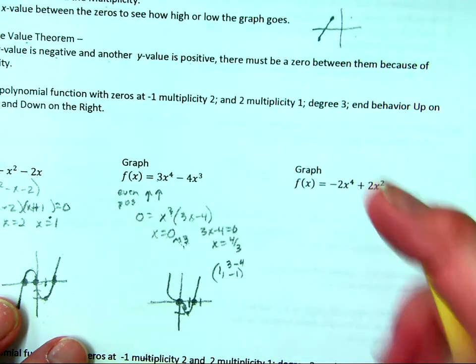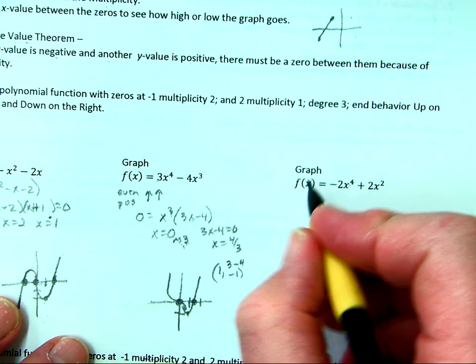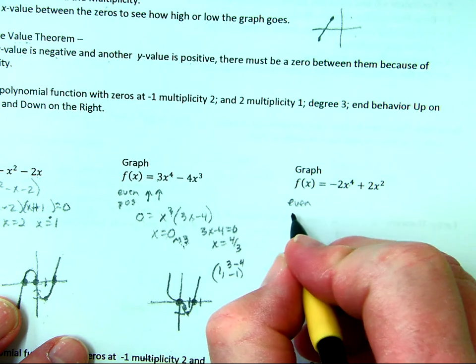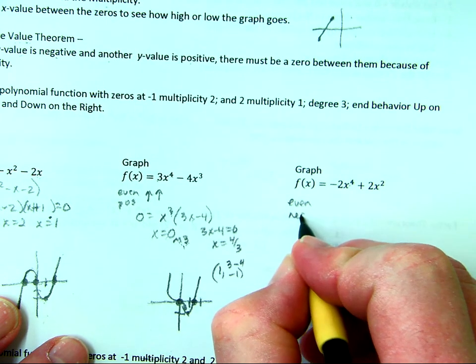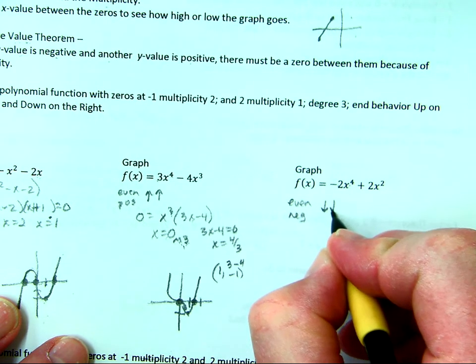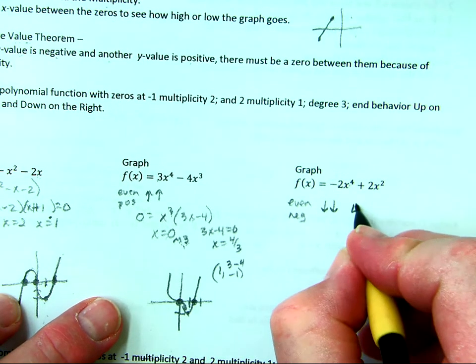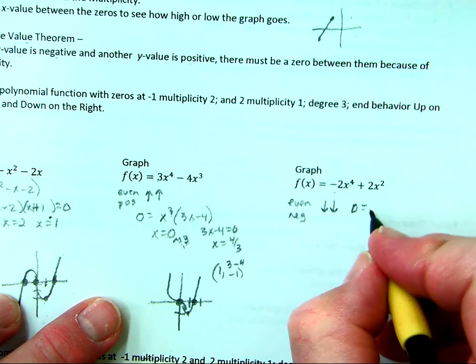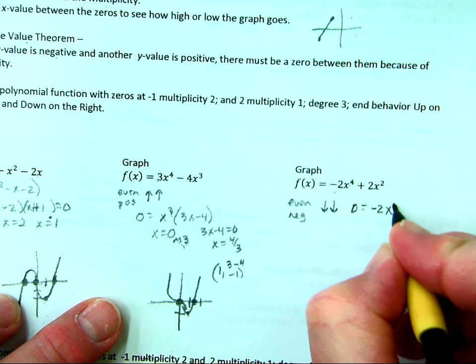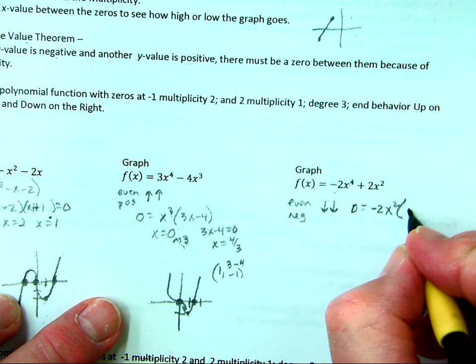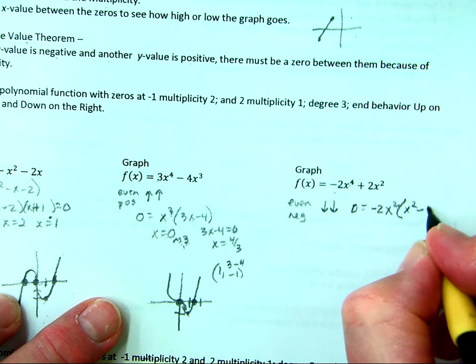Or this third one. It's even because the degree is 4. It's got a leading coefficient of negative 2, so it's negative. Even and negative means both ends are down. Then set it equal to 0 and factor it. Looks like I can take a negative 2x squared out of each one of those. If I take that out, I'll be left with x squared minus 1.